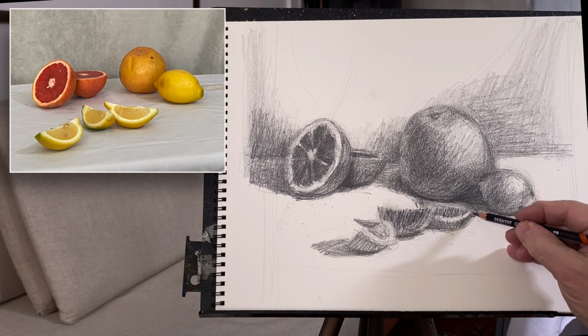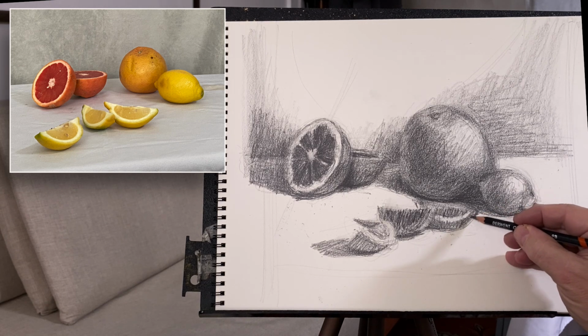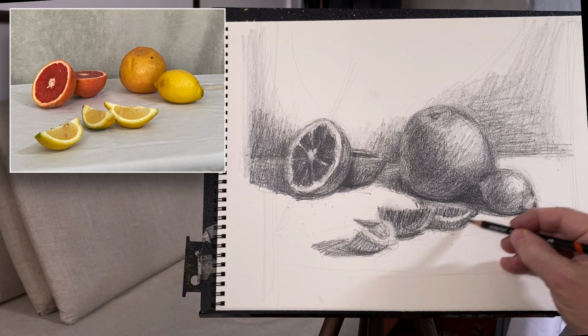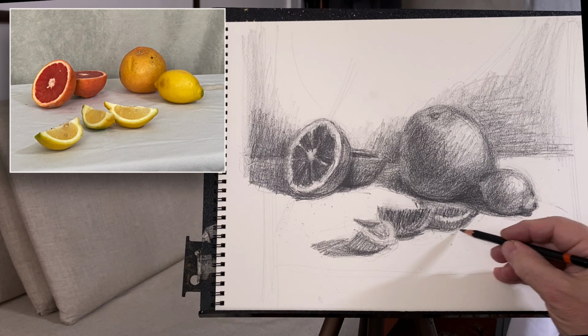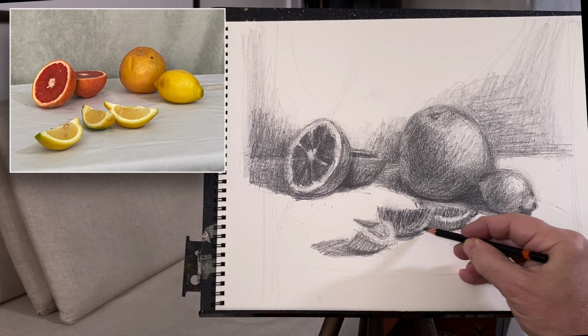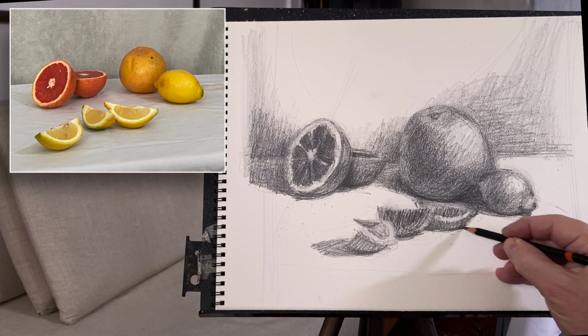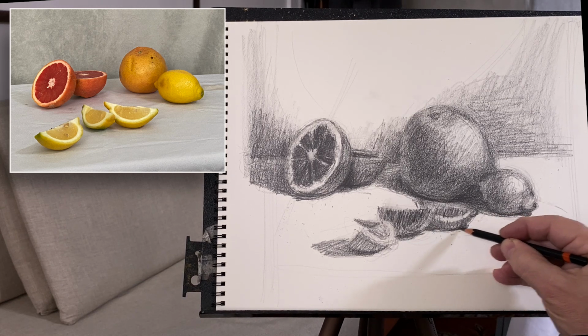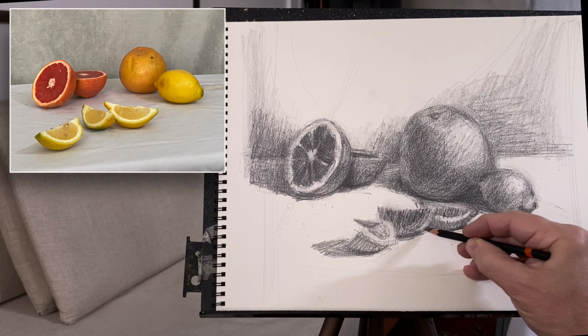A little feeling of the navel. And then the cast shadow, which is very narrow here, but very dark.